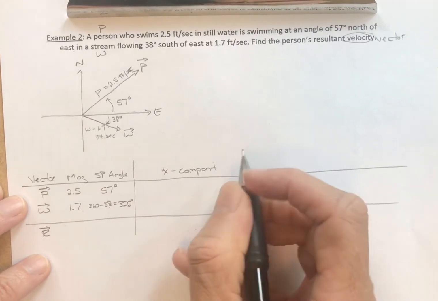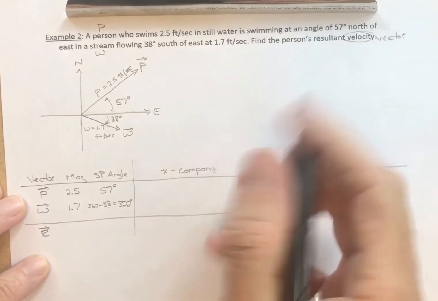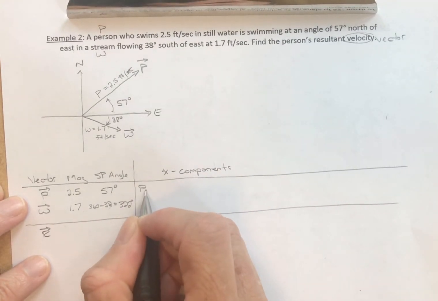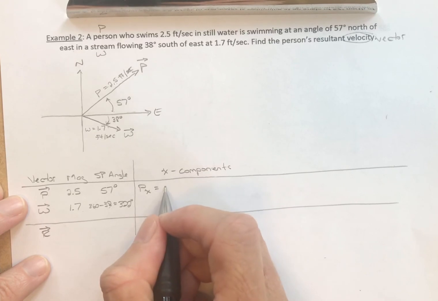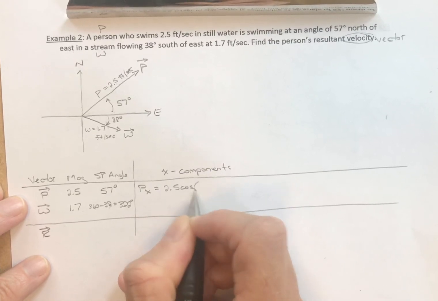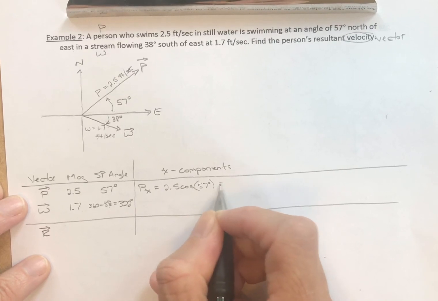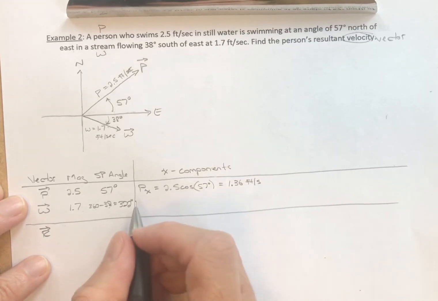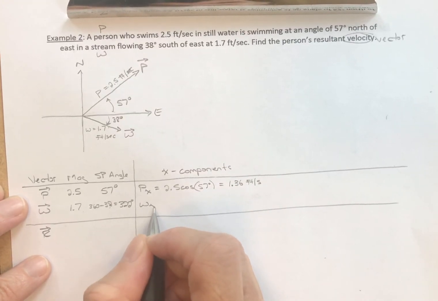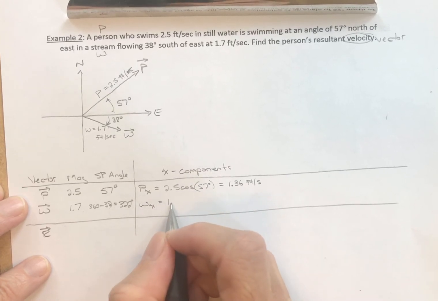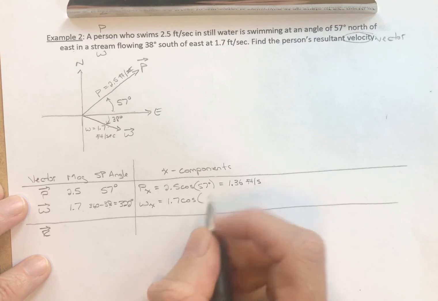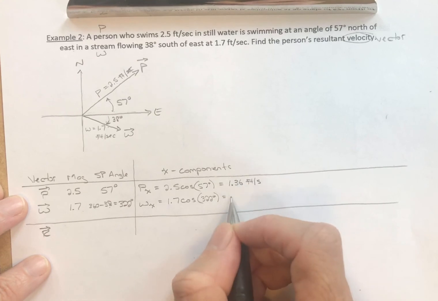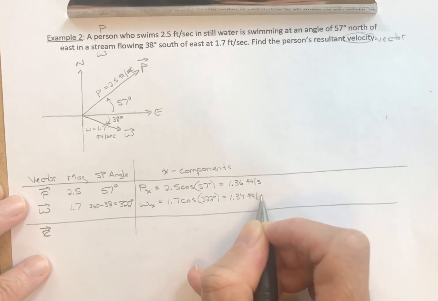Now let's do our x components. I know that the x component of P is equal to the magnitude times the cosine of the standard position angle, and that turns out to be 1.36 feet per second. And the x component of the water vector is the magnitude times the cosine of its standard position angle, 322 degrees, and that comes out to be 1.34 feet per second.